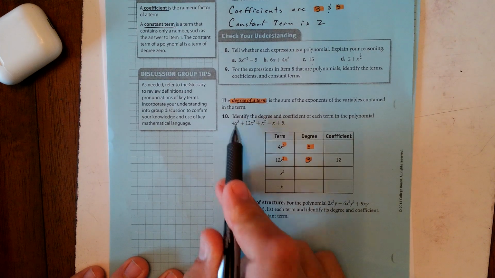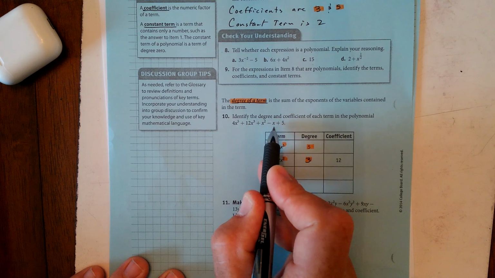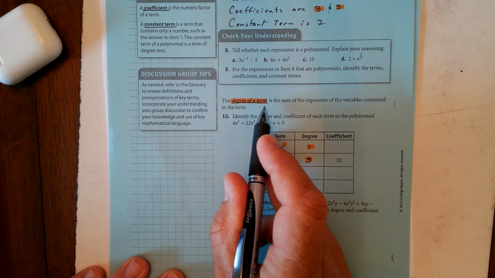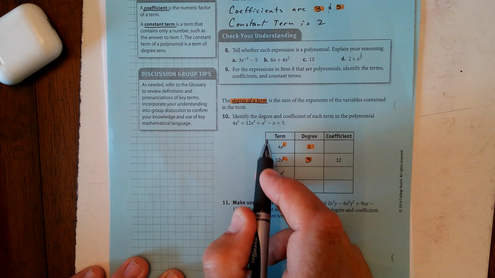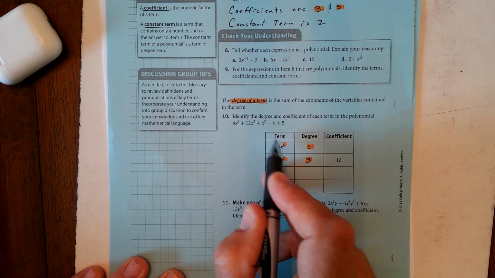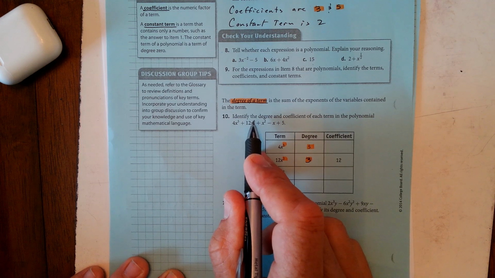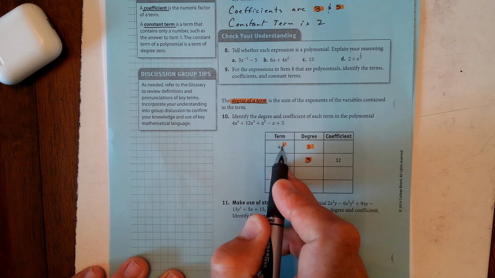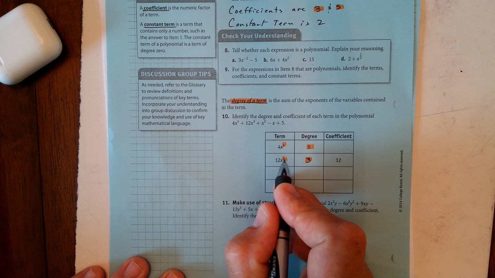Here's another one. How many terms does it have? It has 1, 2, 3, 4, 5 terms. Okay. Now we're looking for the degree of the term. It says the sum of the exponents of the variables contained in the term. Okay. If you look at it, the degree of this polynomial is 5. It's the largest. The degree of this term is 5. Okay. The degree of this term is 3.